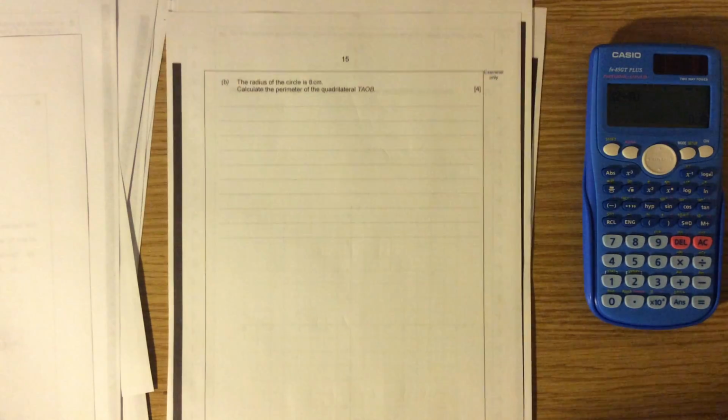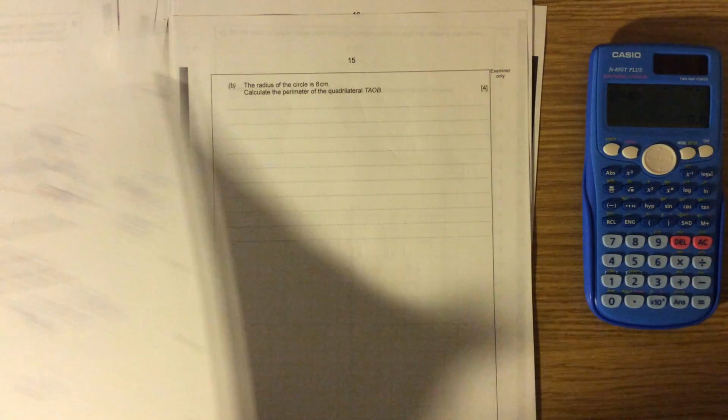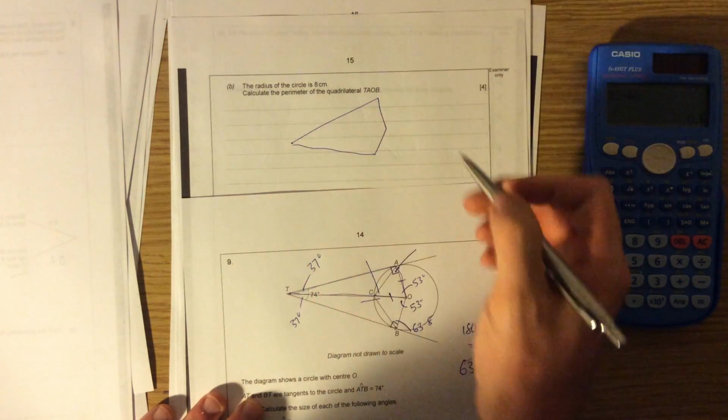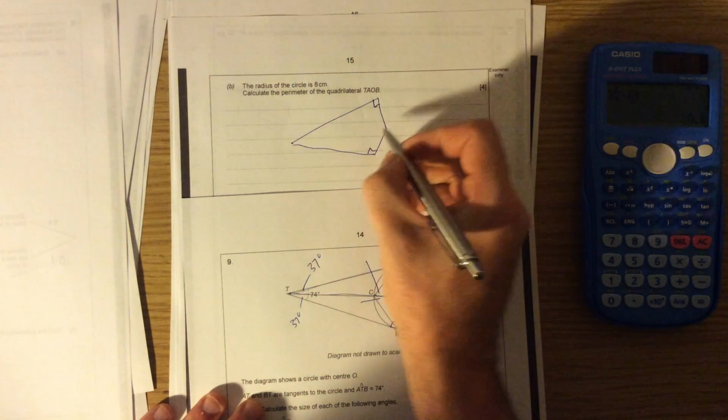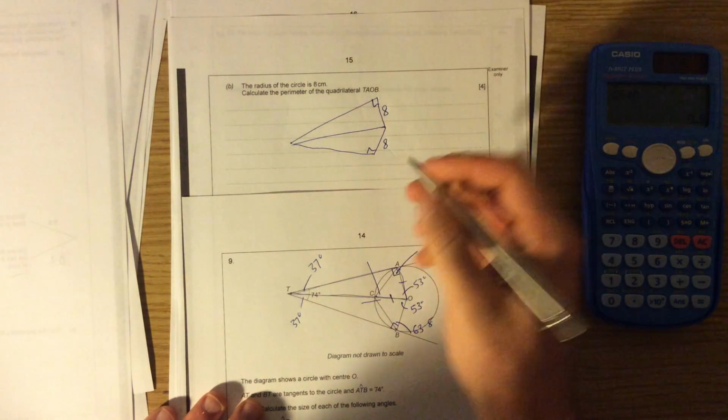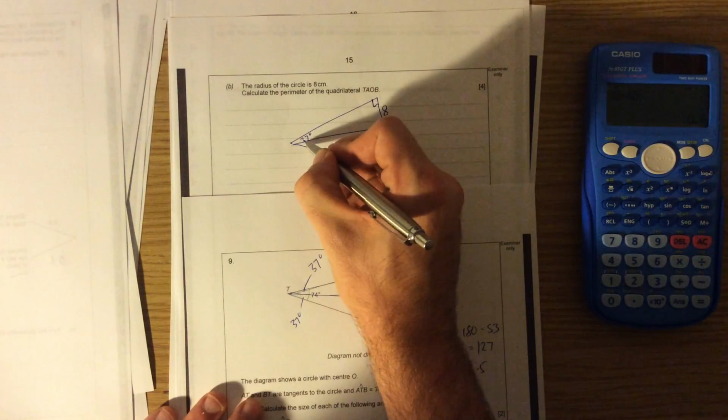The radius of the circle is 8. Calculate the perimeter of the quadrilateral TAOB. So the shape TAOB is something along these lines, where we have a right angle here and a right angle here. So we have two right angle triangles. We know 8 and we know 8. We also know 37 in both of these.